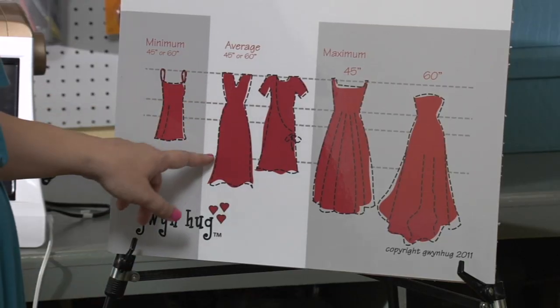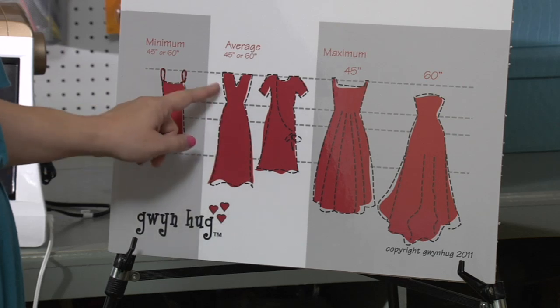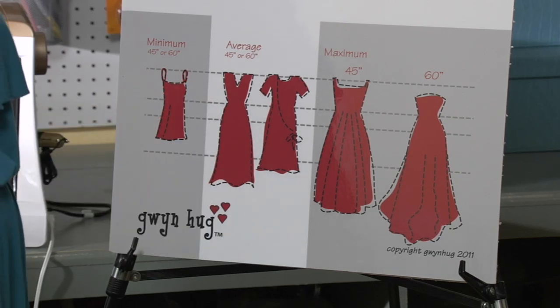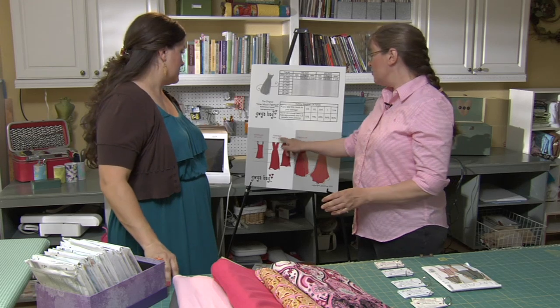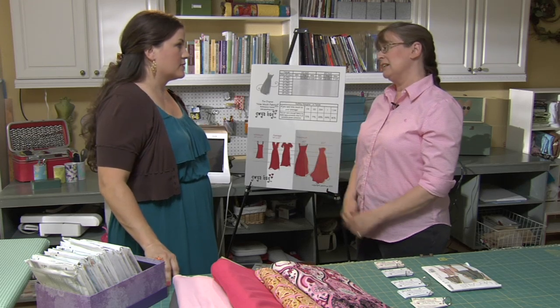I like this dress, but I'd like it to be a wrap and maybe little sleeves. I like that length. Okay, great. Now this dress here requires about the average amount of fabric. Since you want to add some sleeves to it, we probably should add a little bit more.